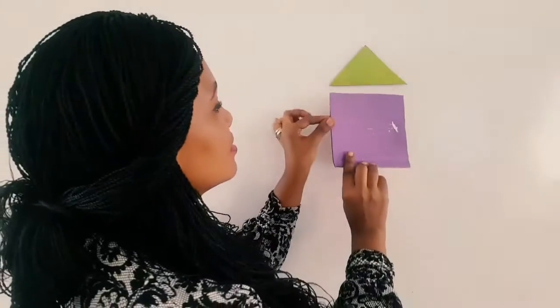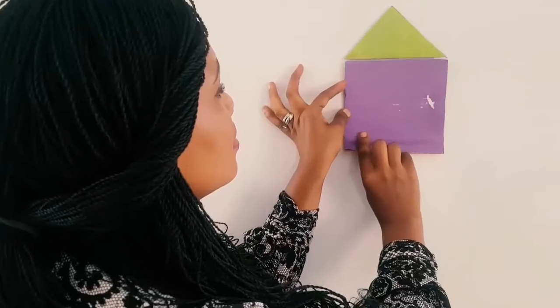Can you see the square? Yes, the square has how many sides? It has 4 sides and 4 corners. So we're going to count the sides. 1, 2, 3, 4. And it has 4 corners. 1, 2, 3, 4. And this is a square. Can you repeat that after me? Square. Good job. So we're going to paste the square to complete Mr. Shapehead's head. And this is where we do this.